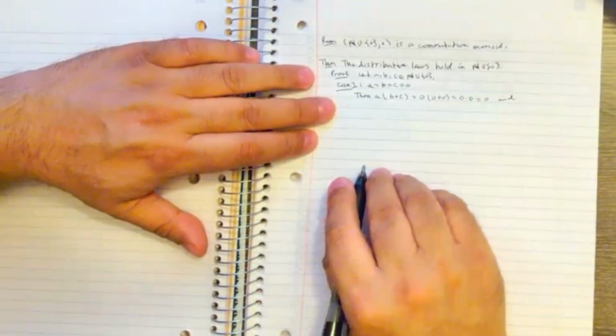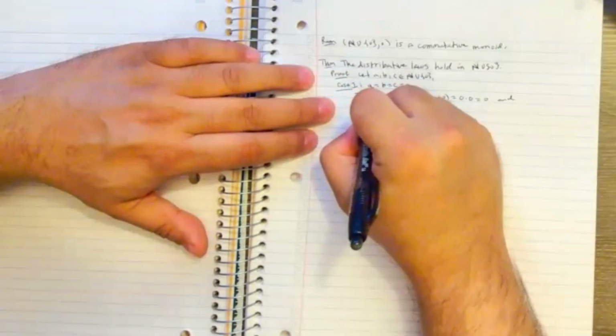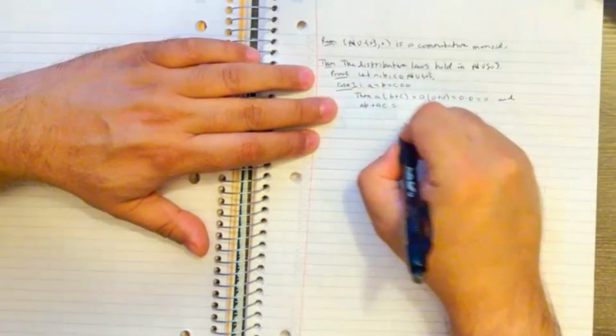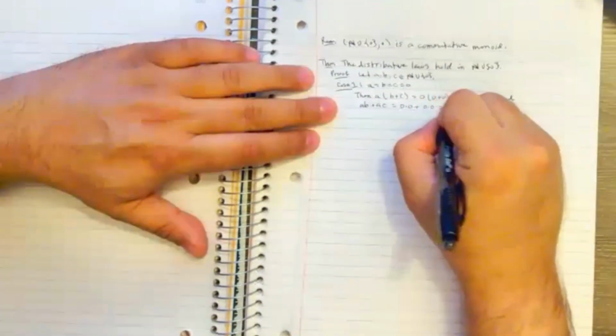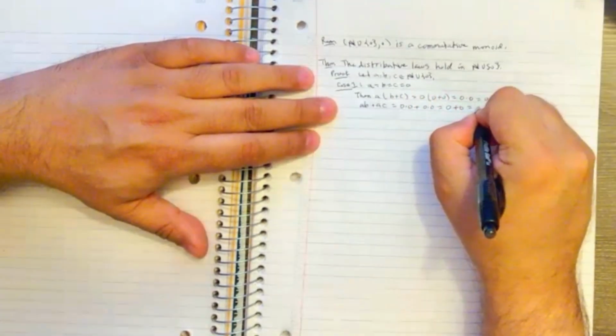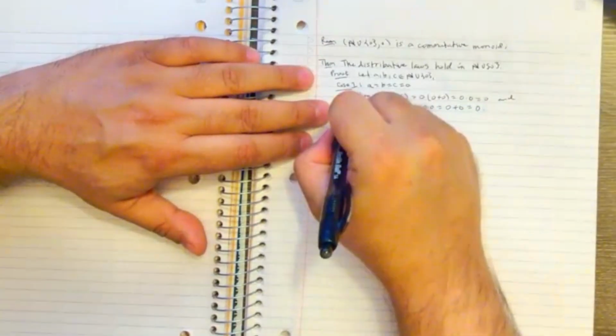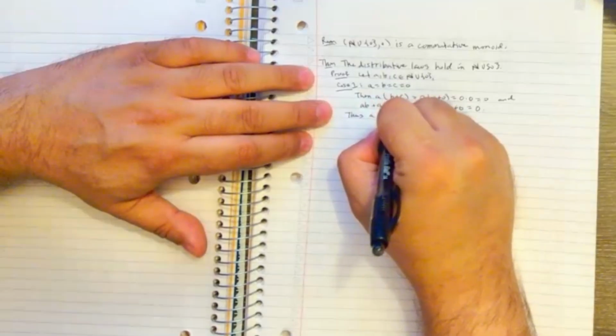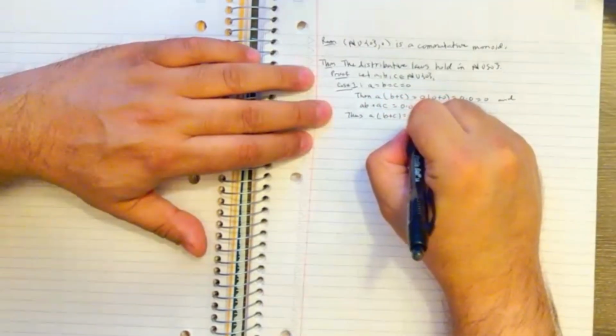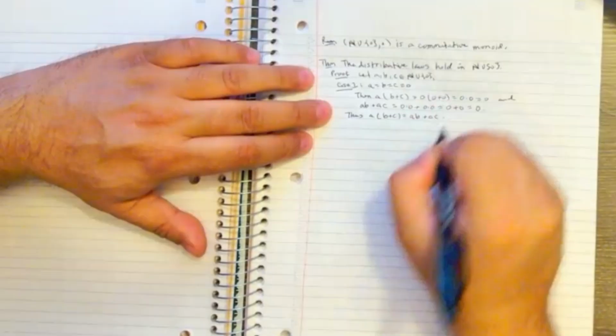And the sum of products, A times B plus A times C, is 0 times 0 plus 0 times 0, which is 0 plus 0, which is 0. And thus, for case 1, we have that A times the quantity B plus C is the sum of products A times B plus A times C.